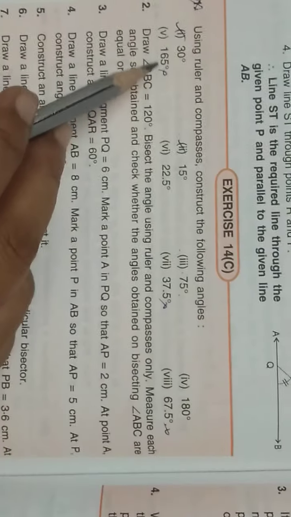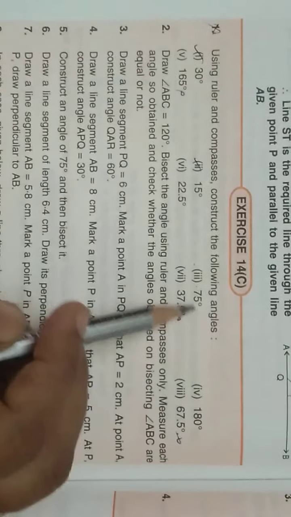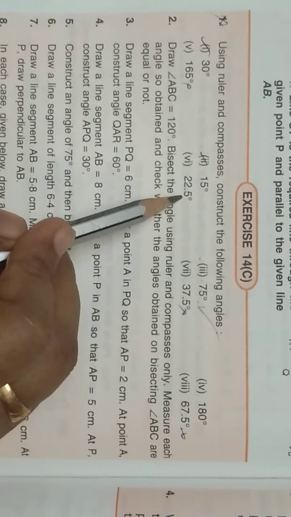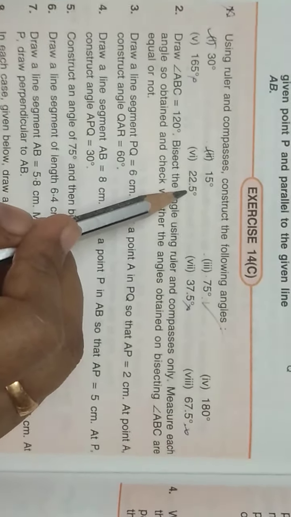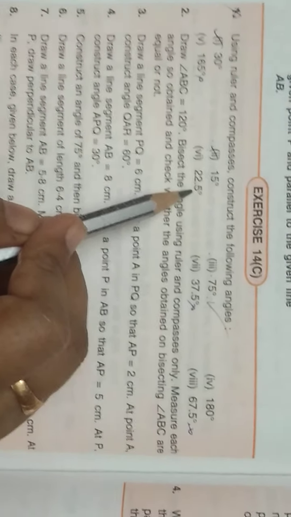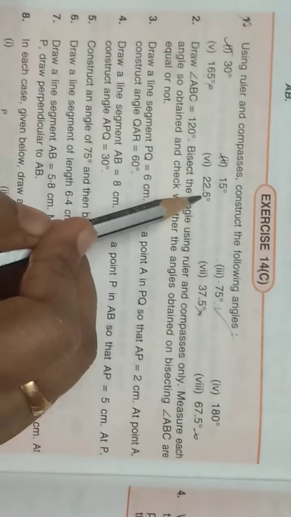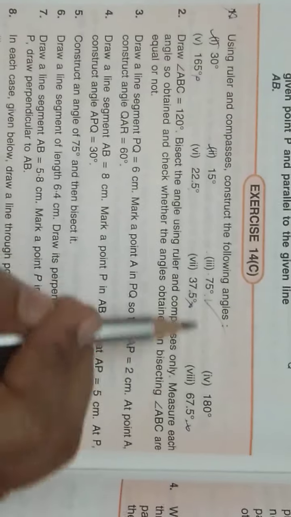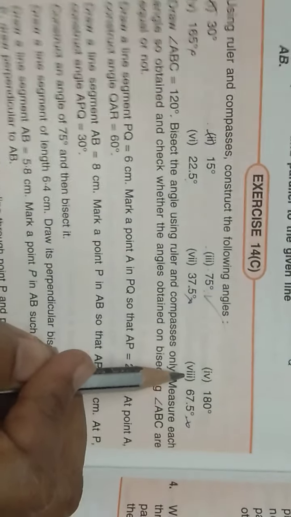In the exercise we have, there are some questions: 15, 75 we have done. 90 you know already. 165, 22.5 means half of 45. Okay, bisector of 45 it is. If you want, after drawing 45, you can construct 22.5. 37.5 means the bisector of 75, and 67.5 is the bisector of 135. There is no need to construct this many angles. The angles we have studied are enough. So we will meet in the next class with the remaining construction.